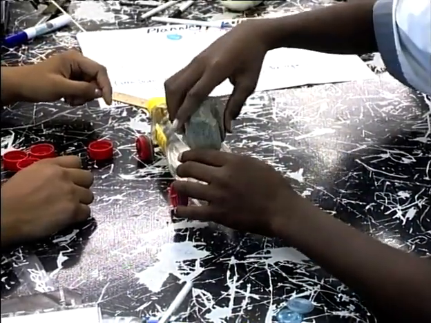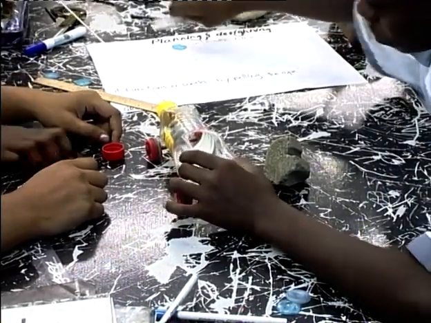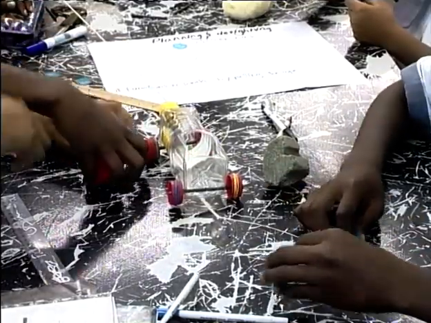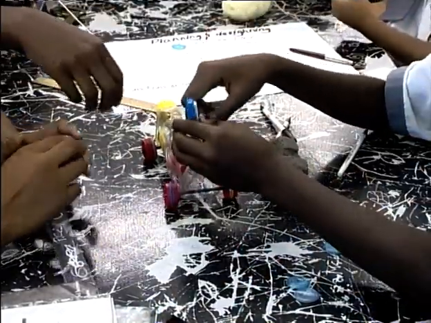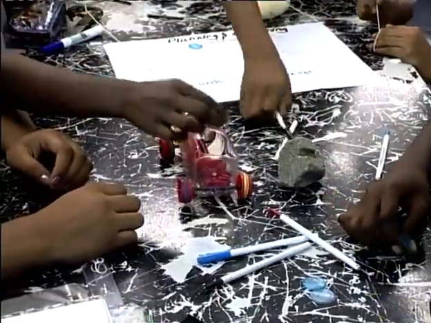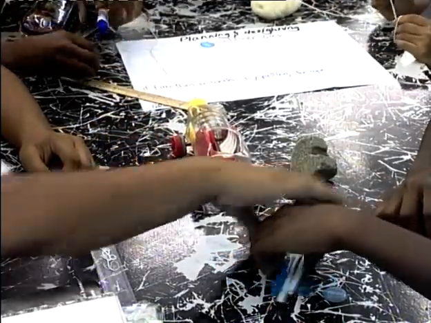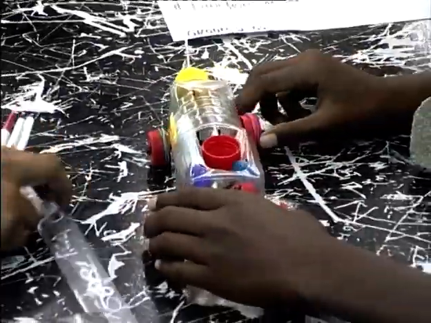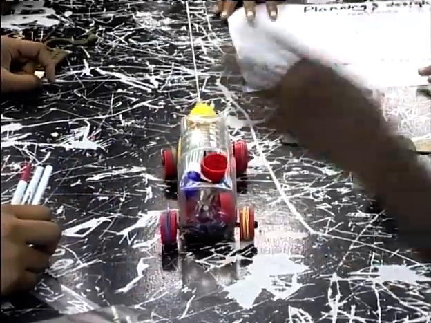Put it inside. Put the barrel inside. Okay, that's enough.